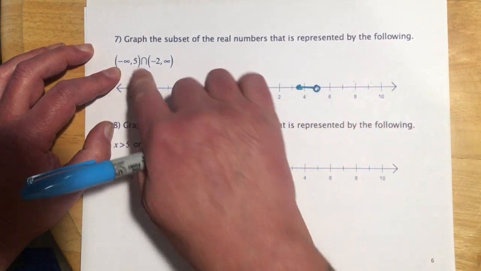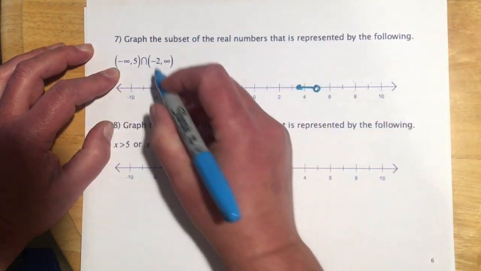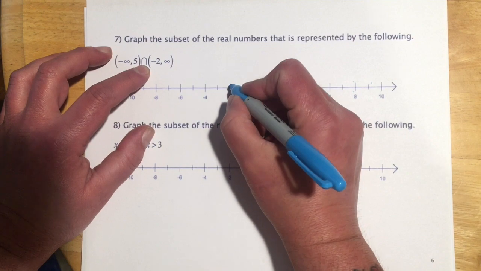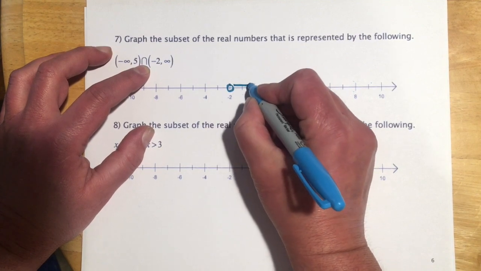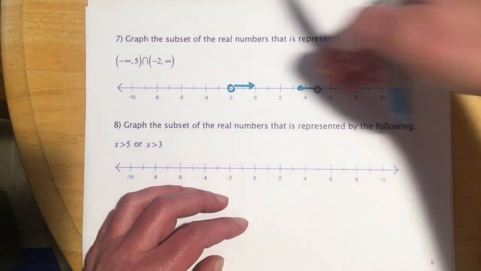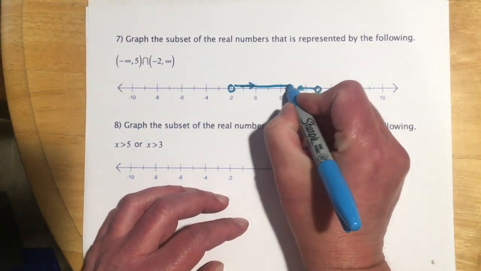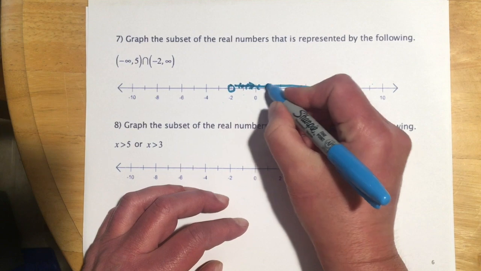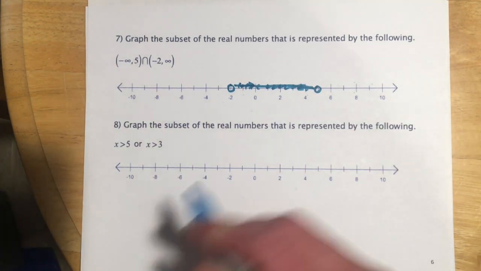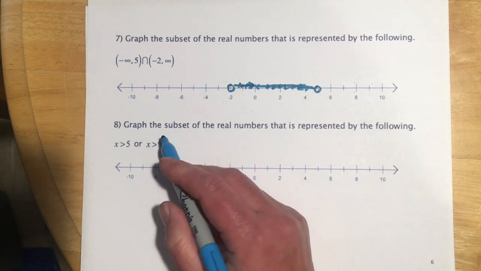And then this one's going, and then this would go this way, right? Because we're going to negative infinity. This one would be -2 to infinity. So we'd have an endpoint here, and then this would be going that way. So we got one of these going this way forever, one of these going this way forever, and this little area right in between them, that is where they overlap. So that would be our intersection. So that's what that graph would look like.